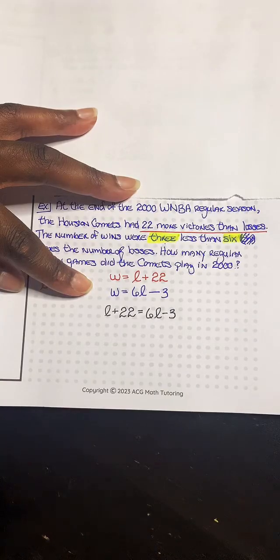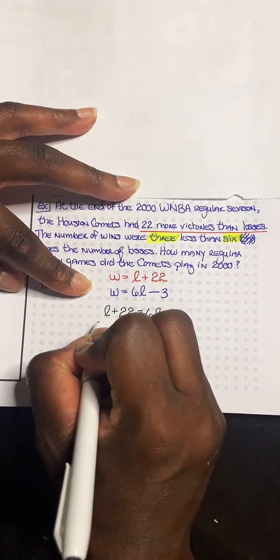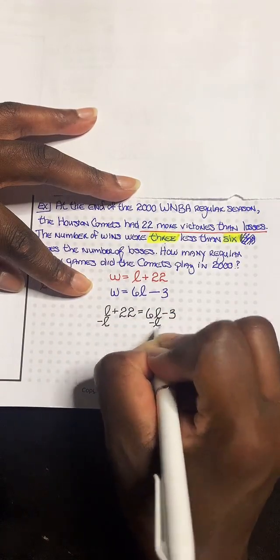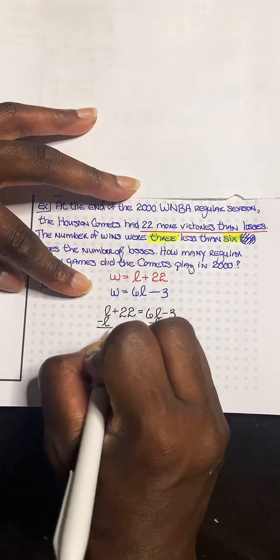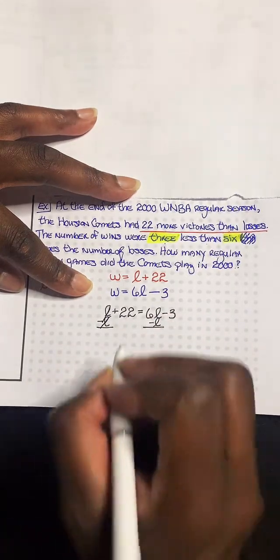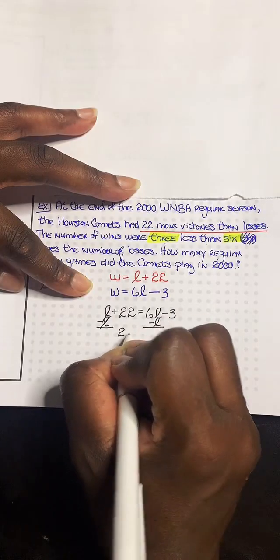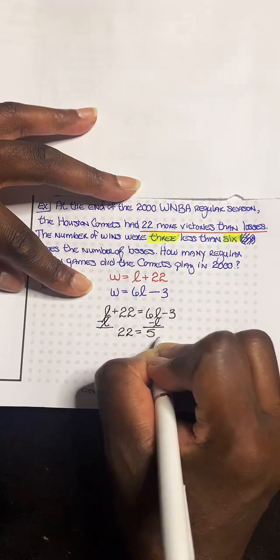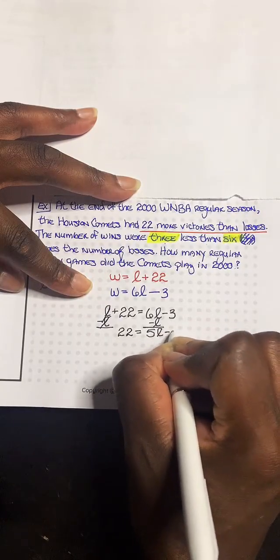If I want, I can get my L's on the same side. If I subtract this L and put it with this L, remember the number in front of the L is a 1. So now you have 22 is equal to 5L minus 3.